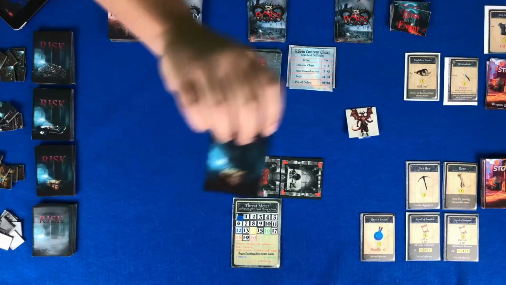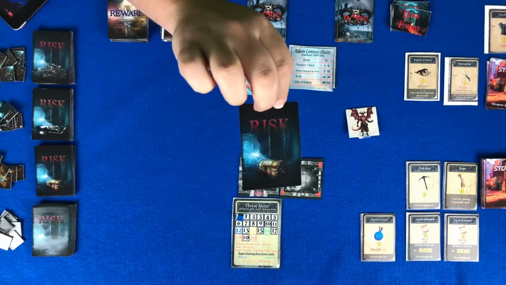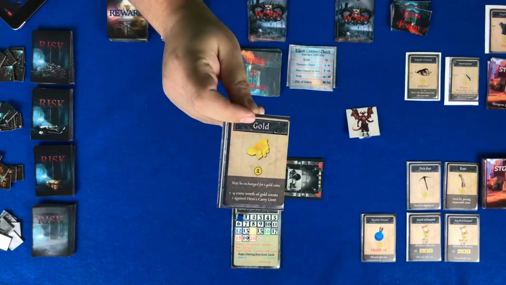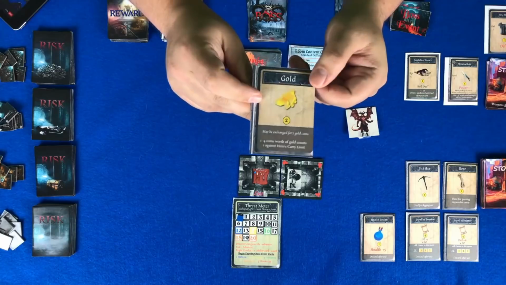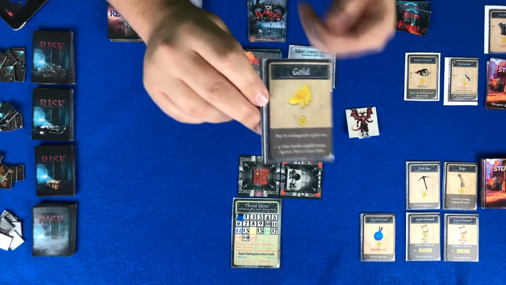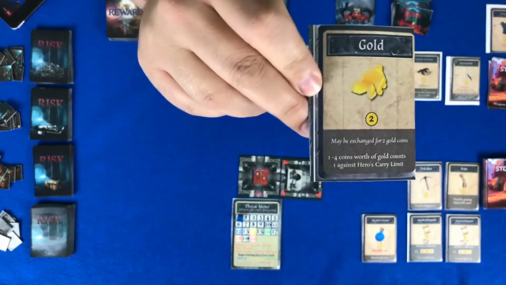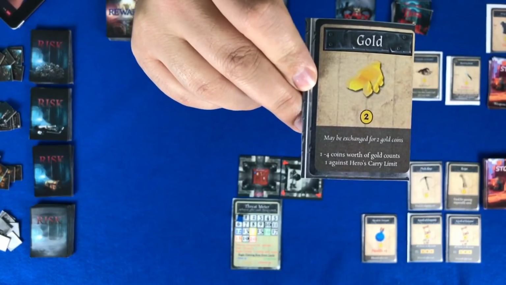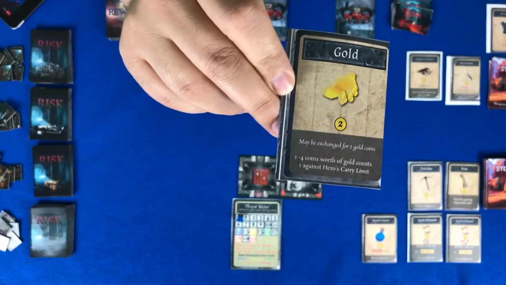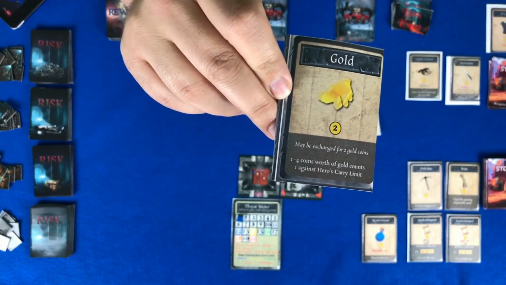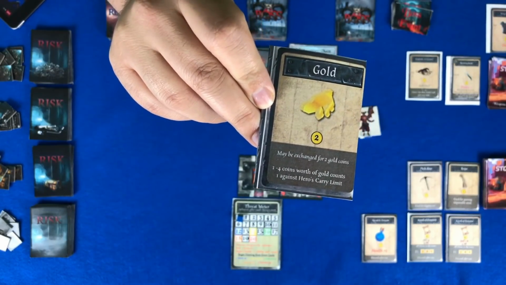For my second action, because I have that key, I'm going to open it up, and you now draw a risk treasure card, and this is revealed, and this goes into my inventory. We have 2 money. This takes up 1 space. If you want to read the contents below, if it's a gold that's between 1 and 4, it's 1 space. Anything greater than 4 takes multiple spaces to carry.